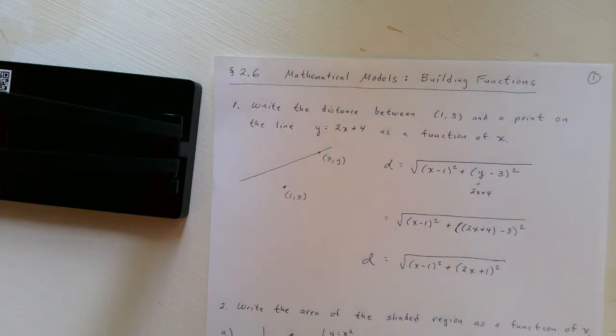And so that's the distance formula. This way you can plug any value of x in there and find out what the distance is.